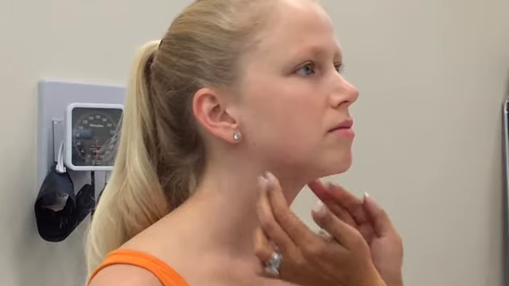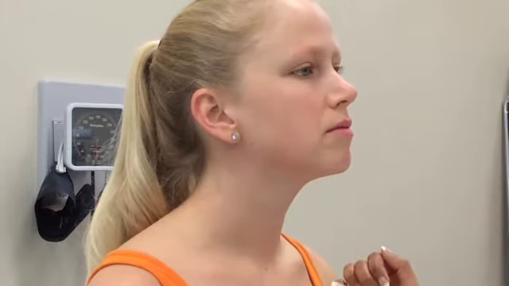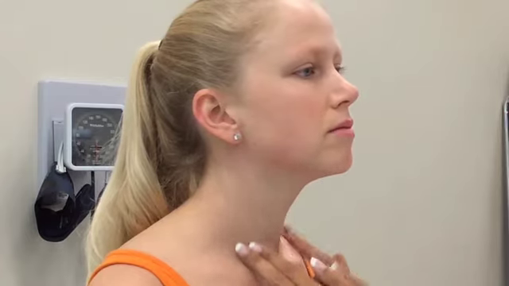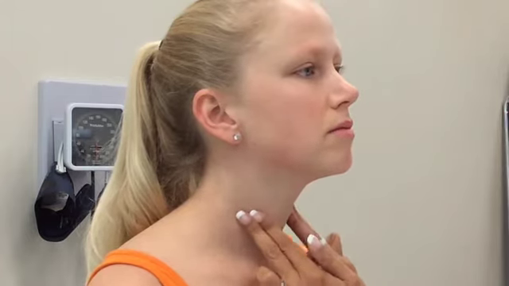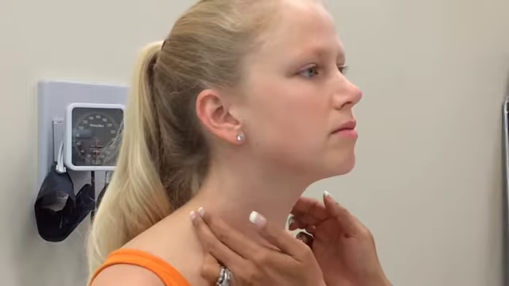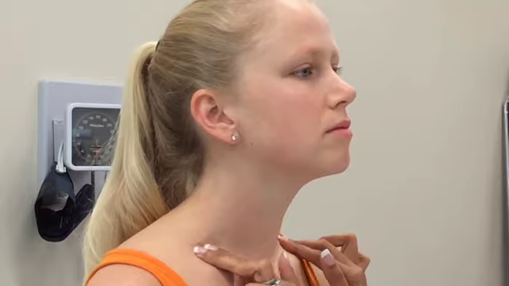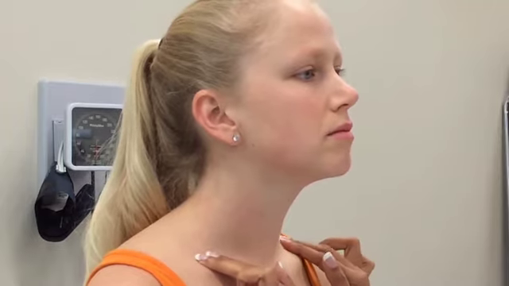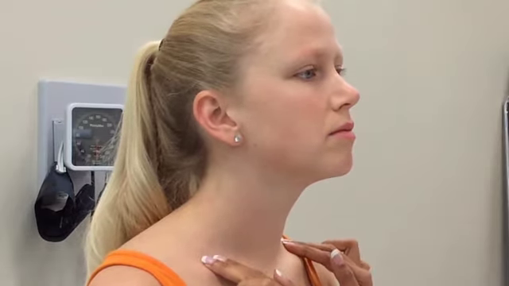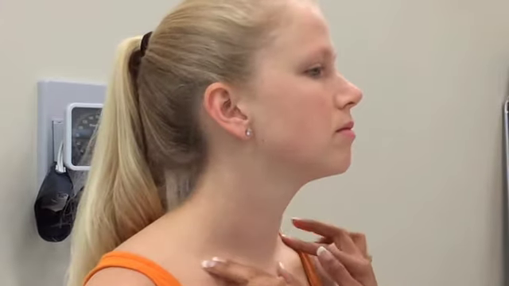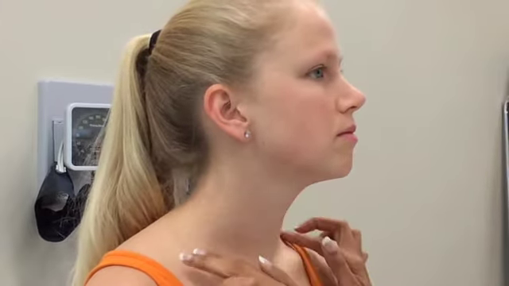Now we move to the cervical nodes. The superficial cervical nodes overlay the sternomastoid muscle. The deep cervical nodes are deep under the sternomastoid muscle. You locate the posterior cervical nodes in the posterior triangle along the edge of the trapezius muscle.